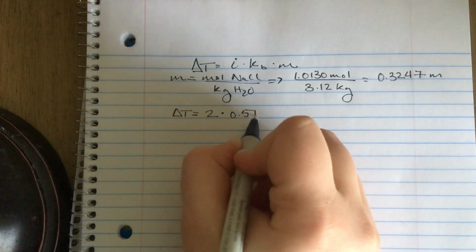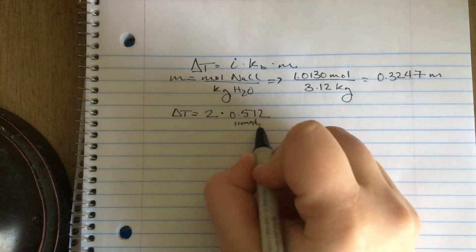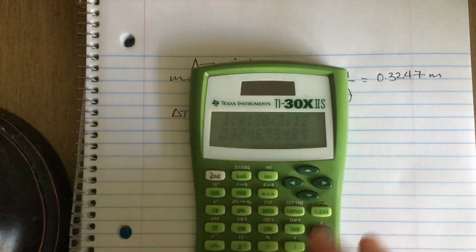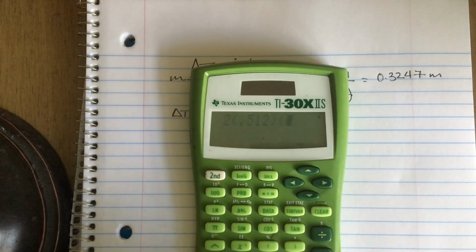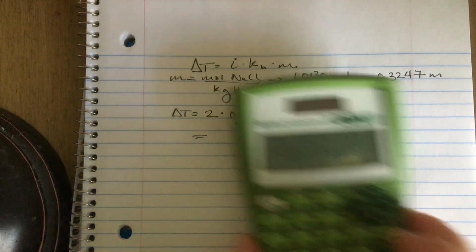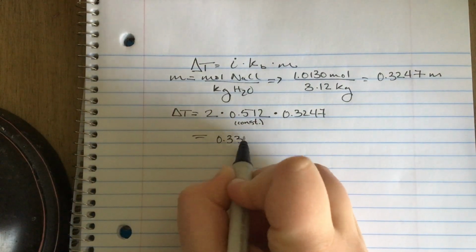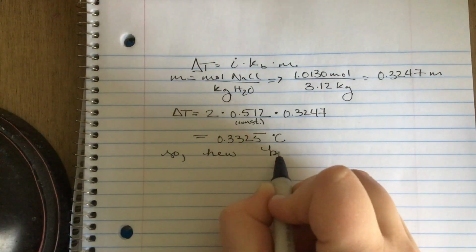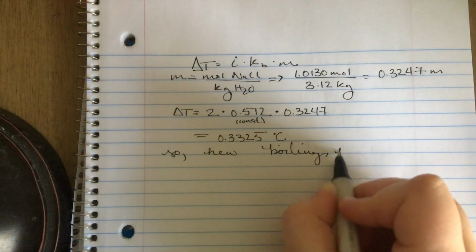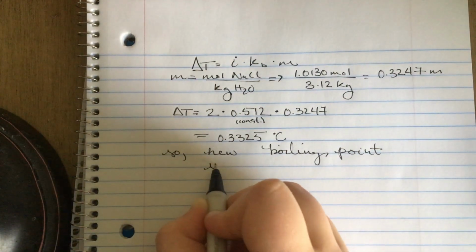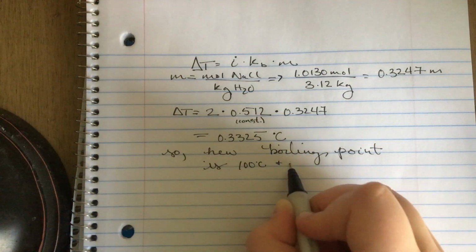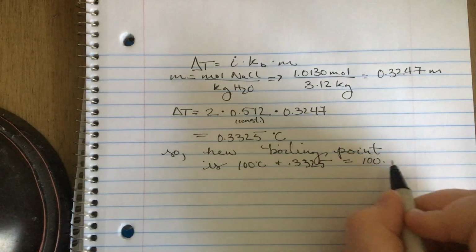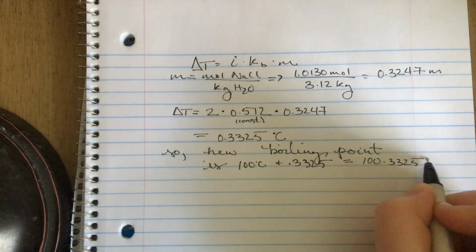So the 0.512, that's a constant, and then I multiply by 2 for i, and then 0.3247 for molality. And then I get the change in temperature to be 0.3325 degrees Celsius. So now the new boiling point is what pure water would be, which is 100 degrees Celsius, plus the change in temperature to get 100.3325 degrees Celsius.